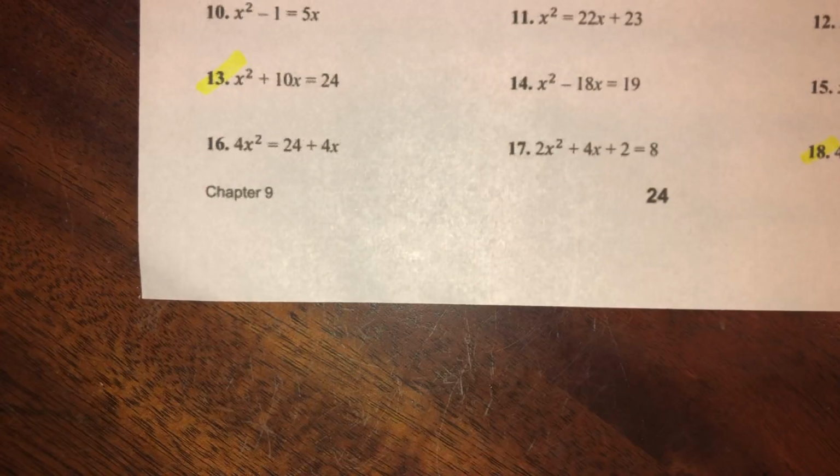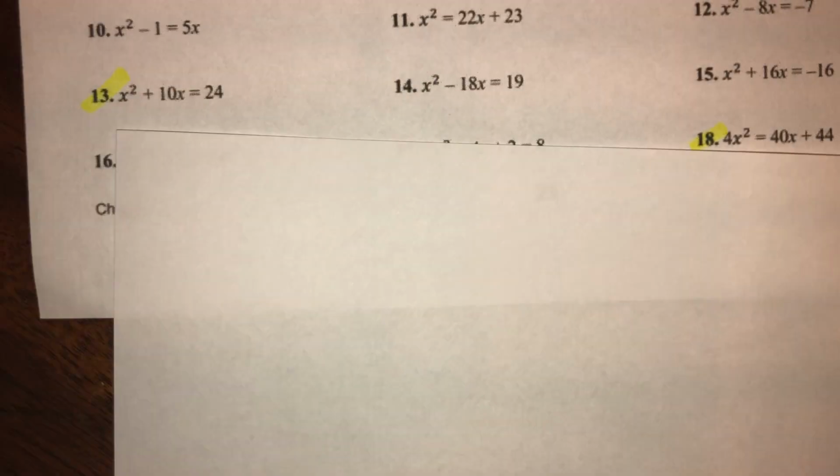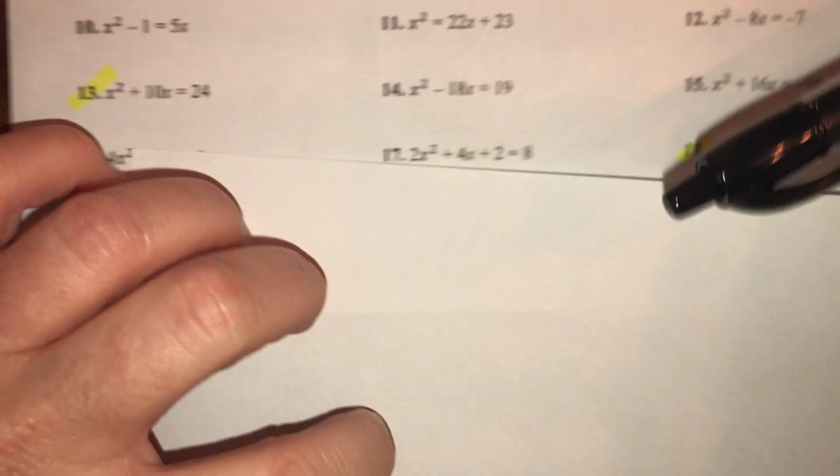Okay, last one, number 18. I hope this is giving you a lot of good material to work with.